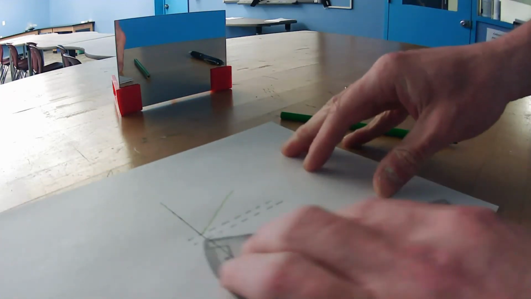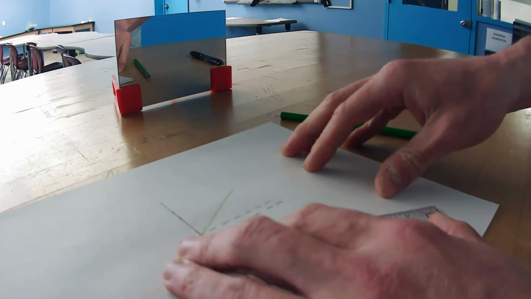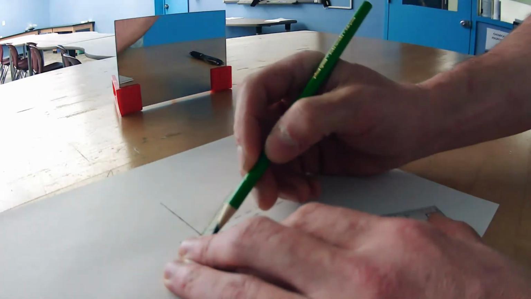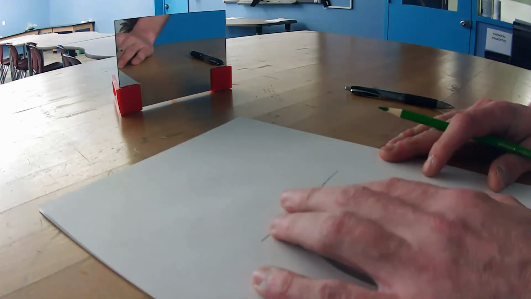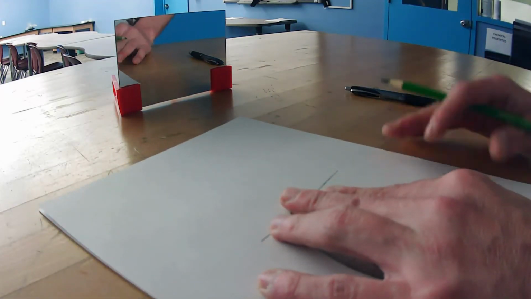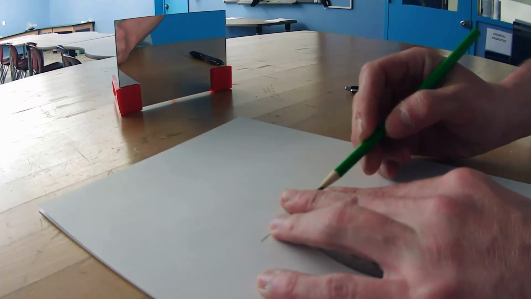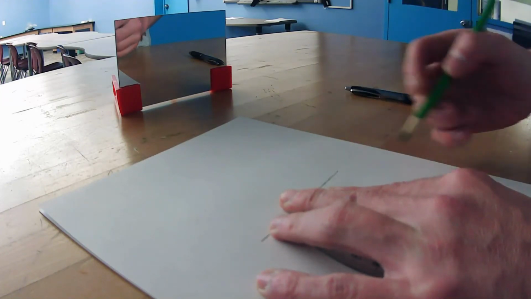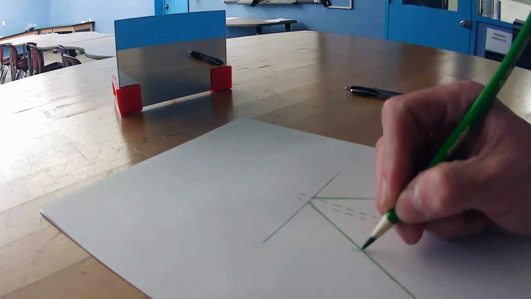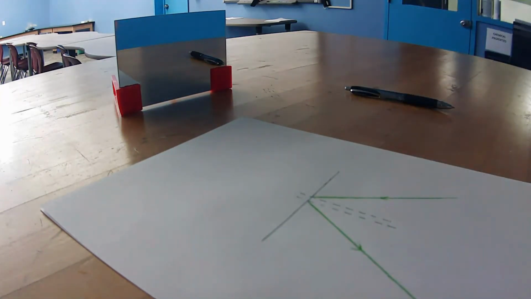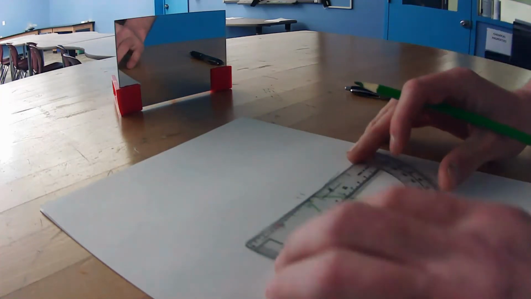Now the next thing I'm going to do, because I realize that these lines are a little bit short, is extend them. So that was extended, and so is that. Okay. I'm going to put a little arrow on this one, and an arrow on that one, so you can see what's going on. Now what I want to do is measure this angle.